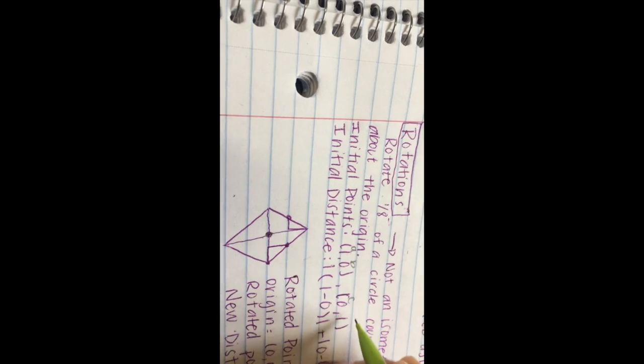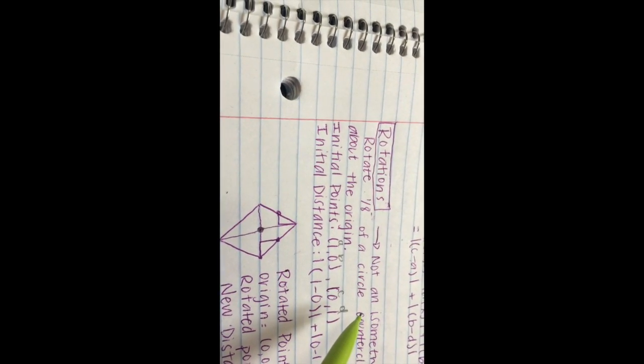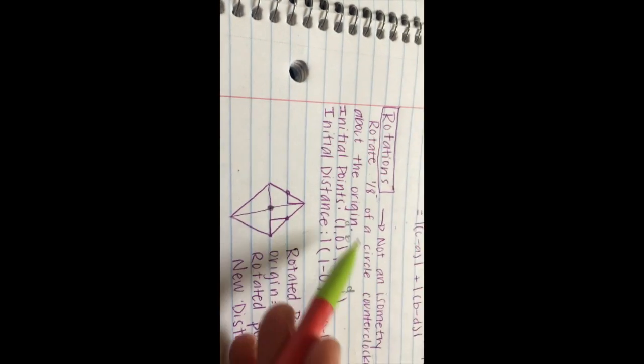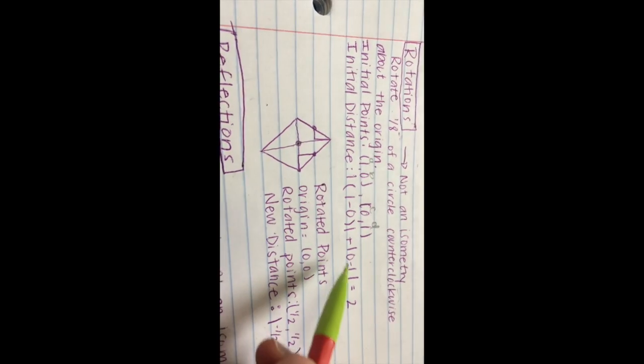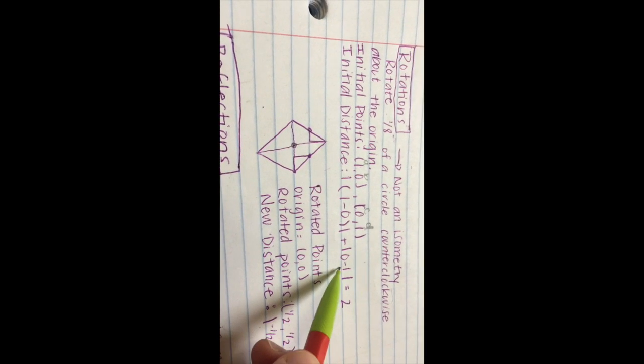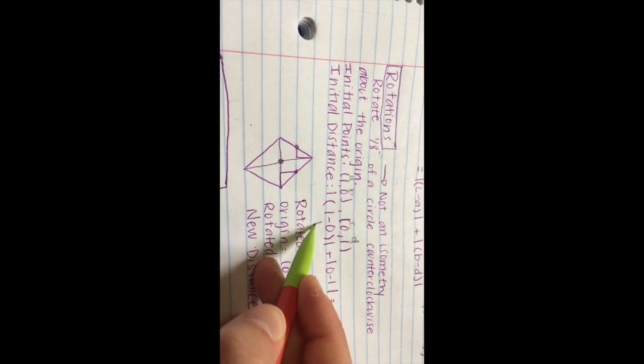Here, I'll draw it up here: this would be A, B, C, D. So we take C minus the 1, and then we take D minus the B. We always put these in absolute value. So even though it's 0 minus 1, it's just going to be 1, not negative 1. And we did 1 minus 0, which is 1. So we have 1 plus 1 equals 2. That is our initial distance.